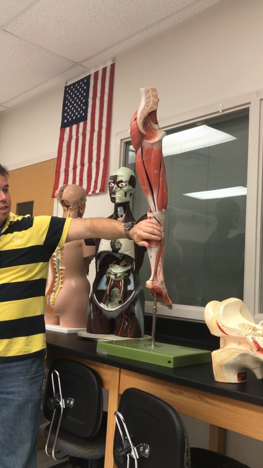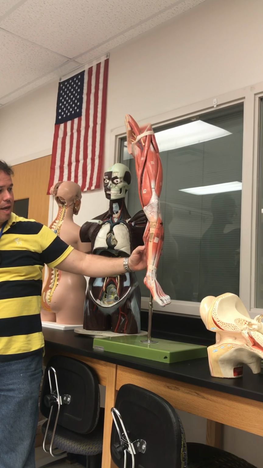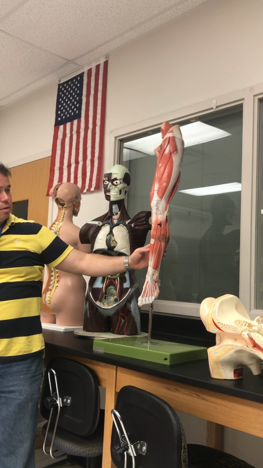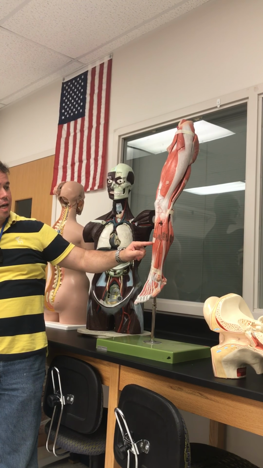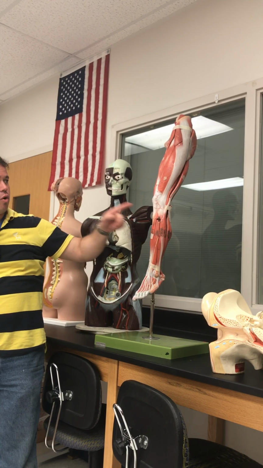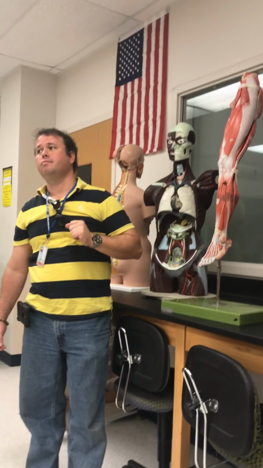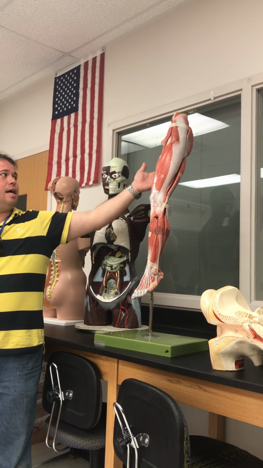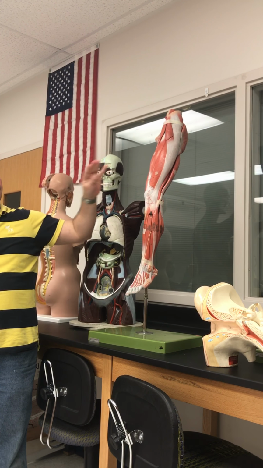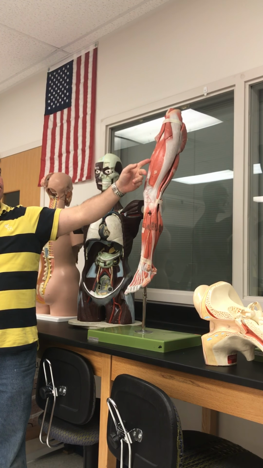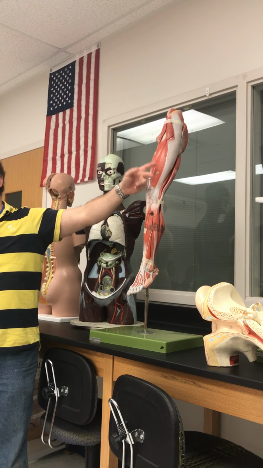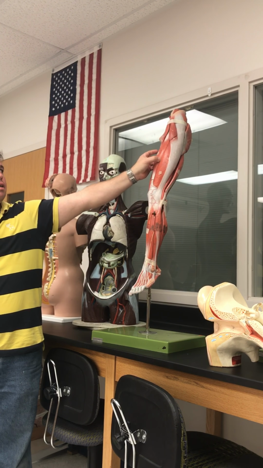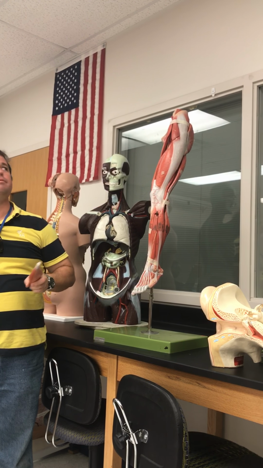The calf is gastrocnemius, and deep to that we have soleus, tibialis anterior, extensor digitorum longus. Going obliquely, we have sartorius, inside is gracilis, and the 4 muscles of the quads: rectus femoris, vastus lateralis, vastus medialis, and vastus intermedius.